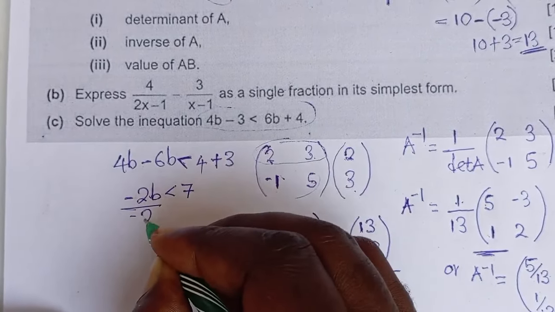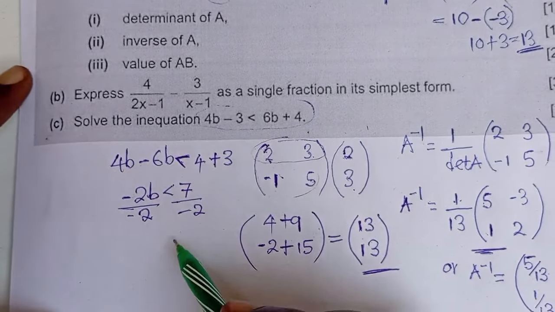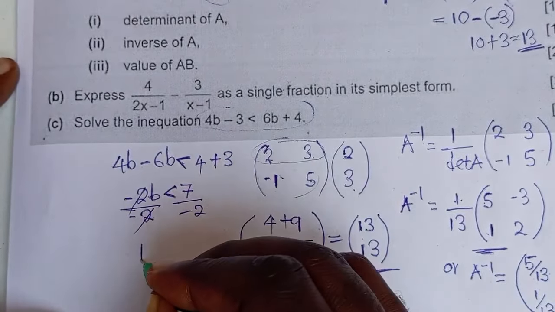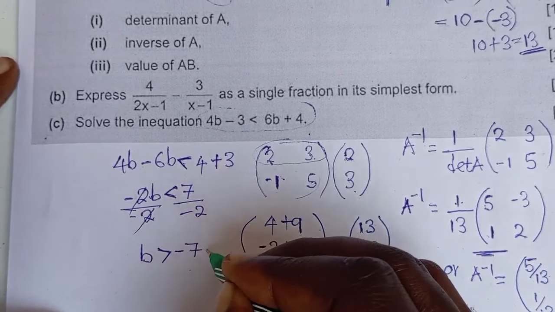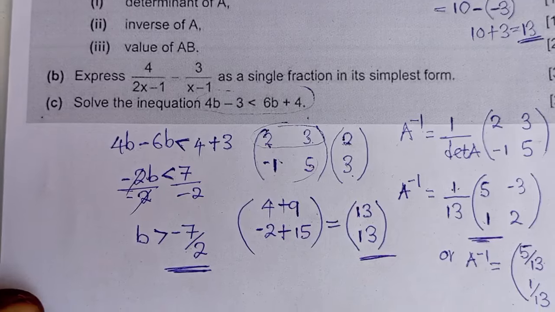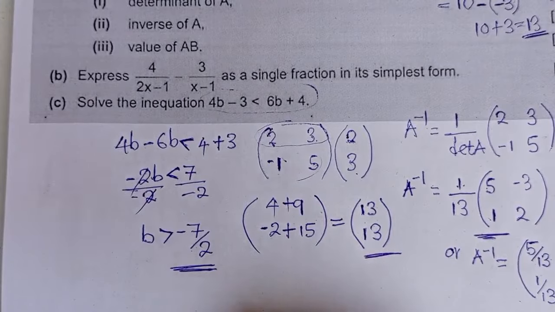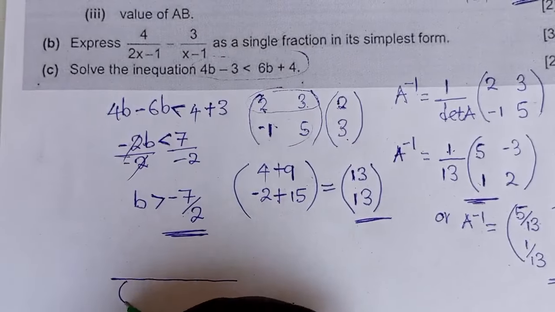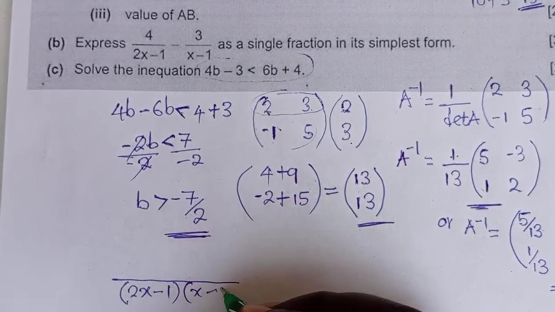You divide both sides by -2. Since we are dividing by a negative, this inequality will change. So it is going to be B greater than -7 over 2. So that is the answer. That is how you are supposed to answer it. Now to this one, you just need to say over, you drop those two together down. You say like this, -1, then we've got x minus 1.